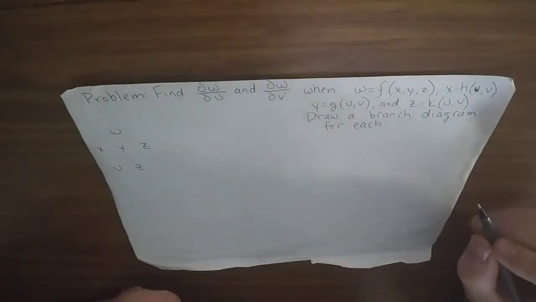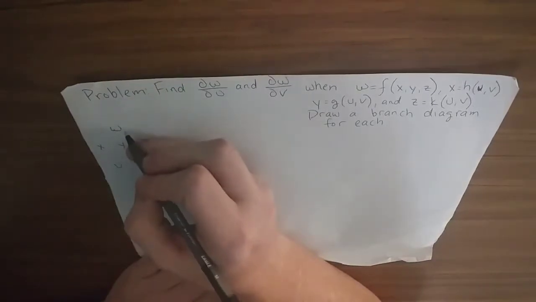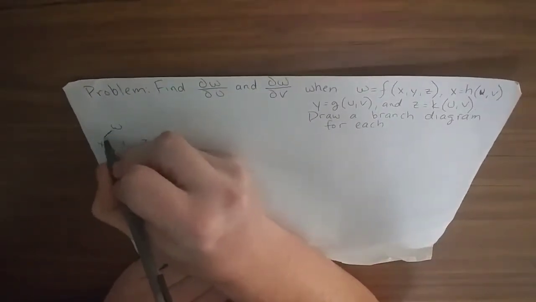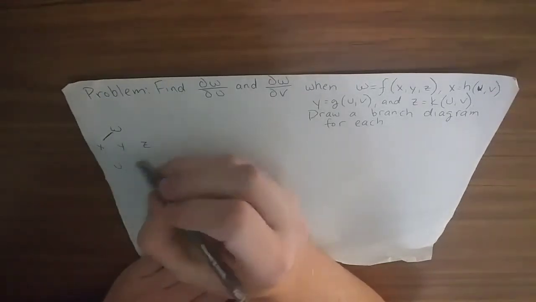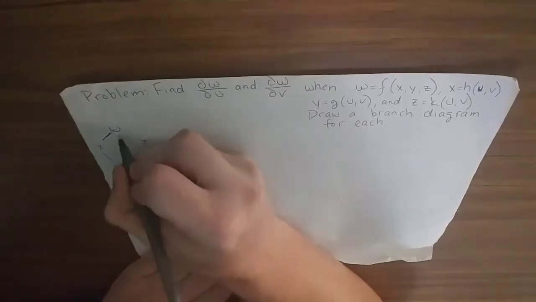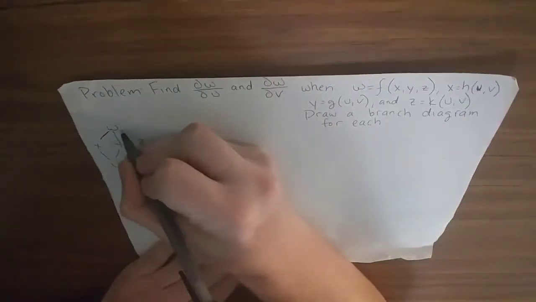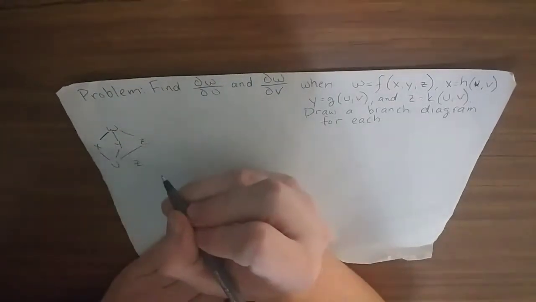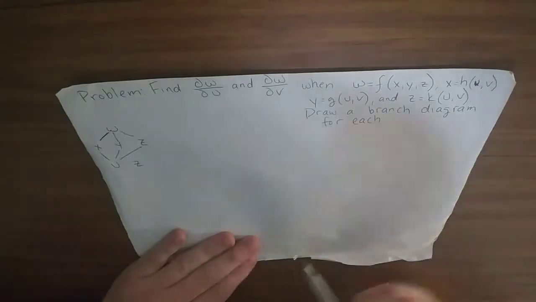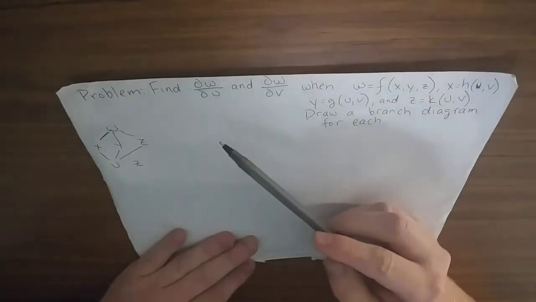So if we follow the path of u from w to u, there's one path from w to x and then to u. There's a path from w to y and then to u. There's a path to z and then to u, and that's it. So there's three possible ways to get to u. So that all influences how we find dw over du.